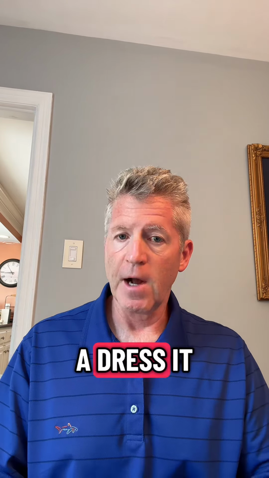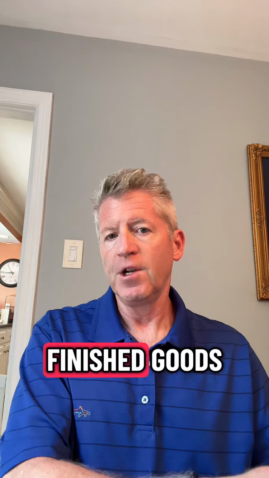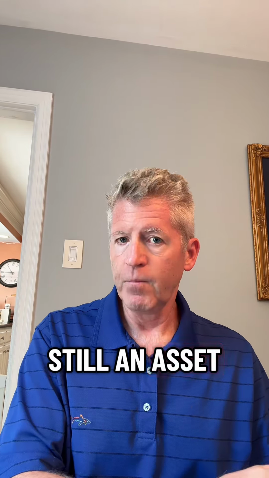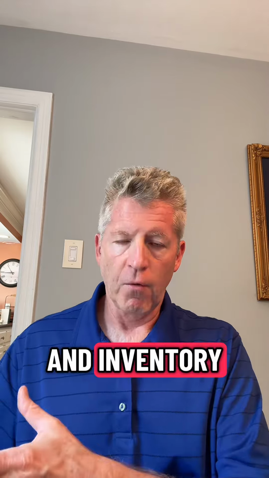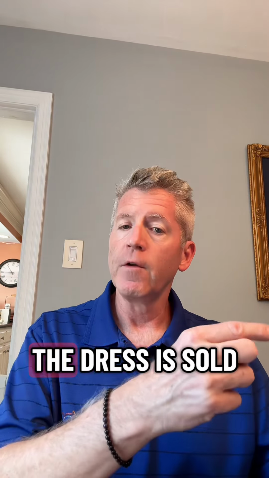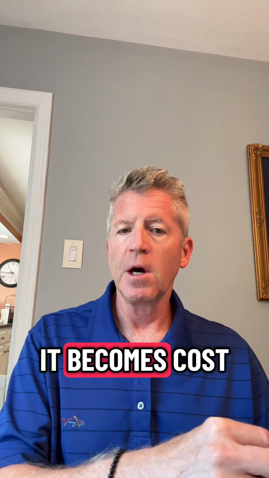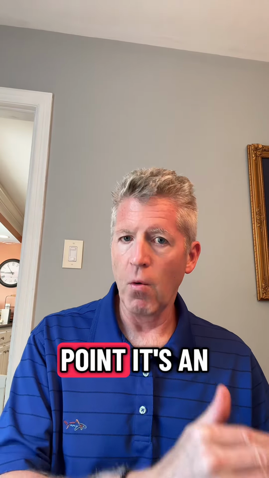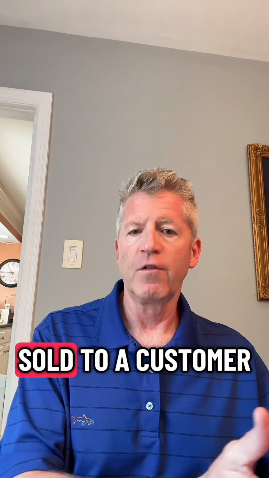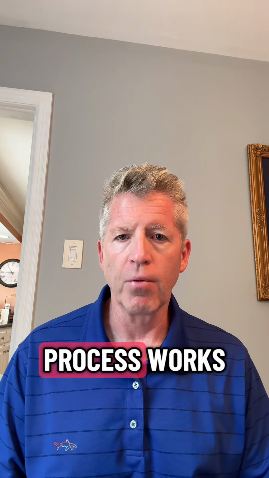When you finish a dress, it goes out into finished goods, still an asset, just like WIP and inventory, it's all an asset. Then when the dress is sold, it becomes cost of goods sold. And at that point, it's an expense when it's sold to a customer. So that is how work in process works.